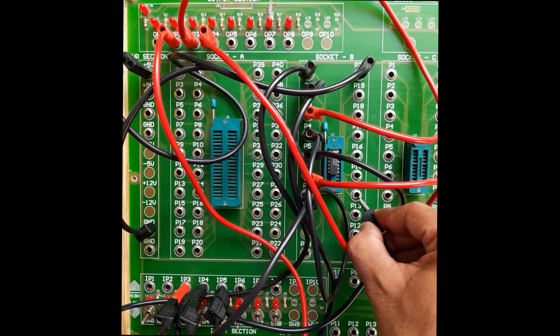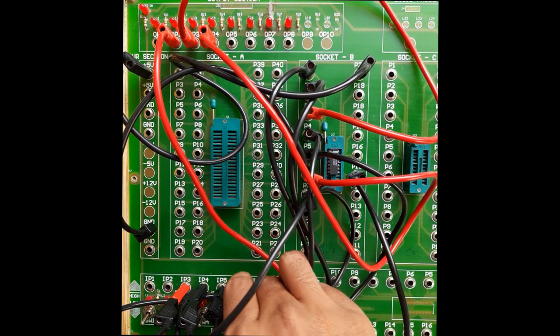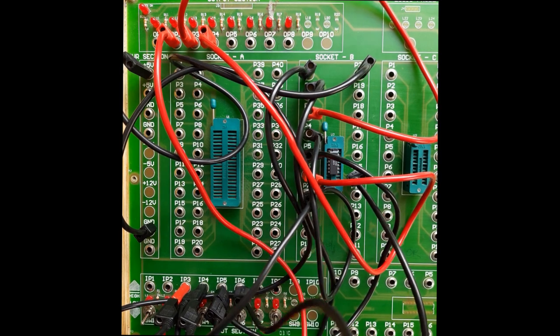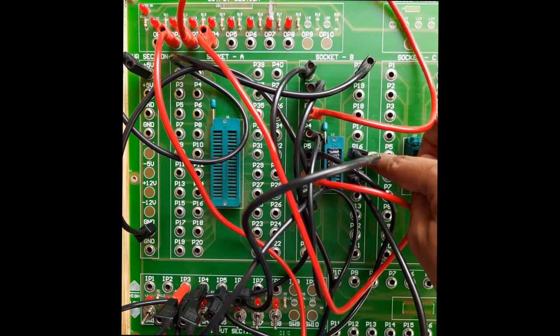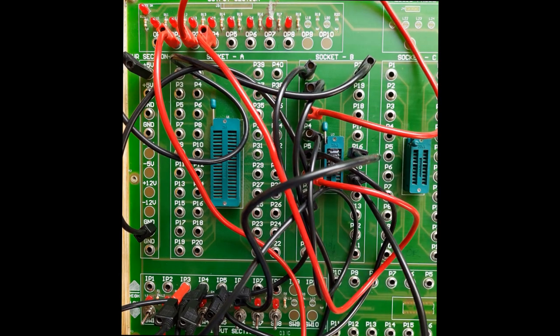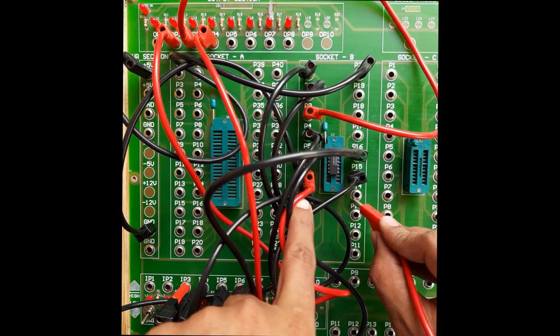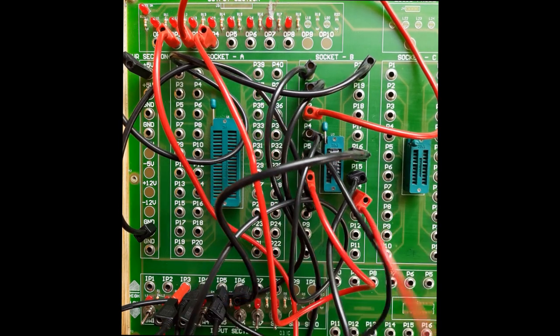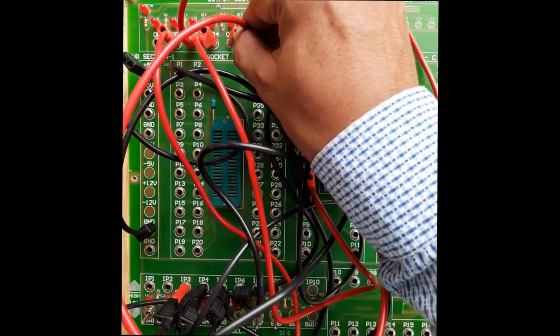This is pin 8, this is your pin 9. At pin number 10 you have to consider the new input, that is B0, and it should be connected to pin number 10. Then at pin number 8 you are getting the output, so connect it to an output section.